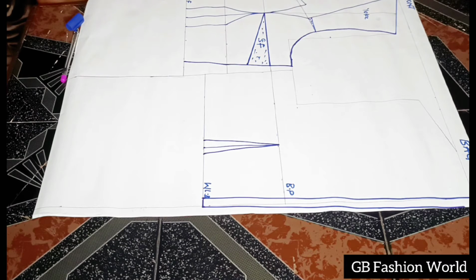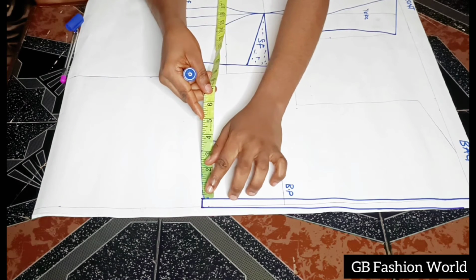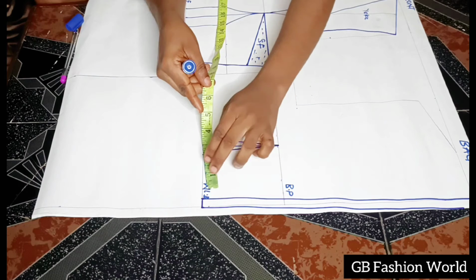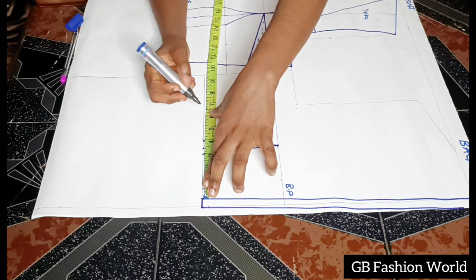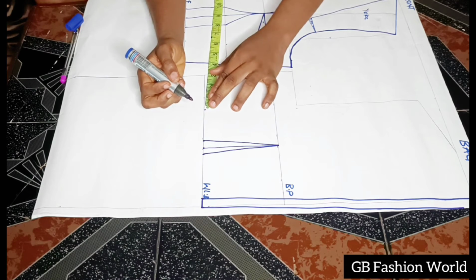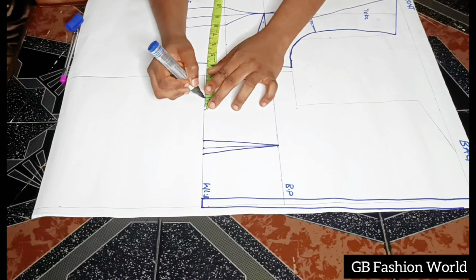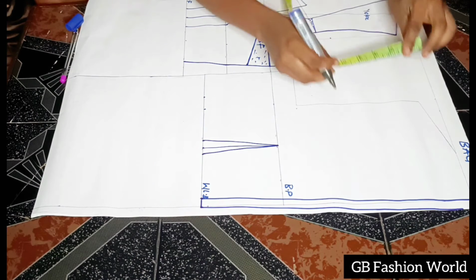So the next thing to do is on your waistline, starting from this point, please, not excluding the bust, the zipper allowance. Starting from this point, you mark half of your waist circumference and add your 1 inch for that.